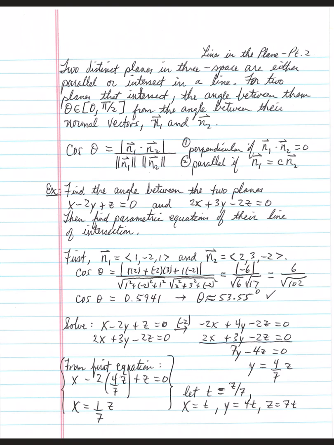Let's make a note that if N1 and N2's dot product is 0, then you have two planes that are perpendicular to one another. They're parallel to one another, like two sheets of paper that never intersect, if one of your normal vectors is a scalar multiple of the other.